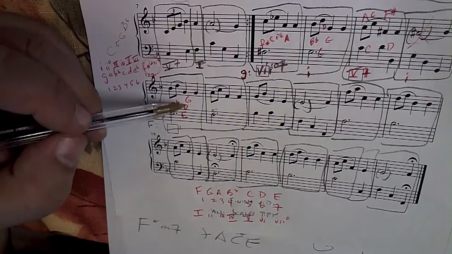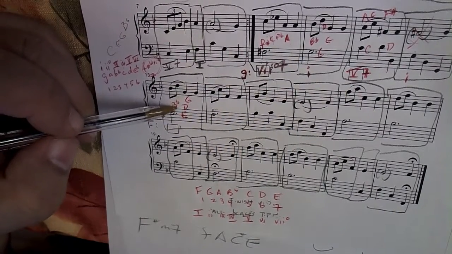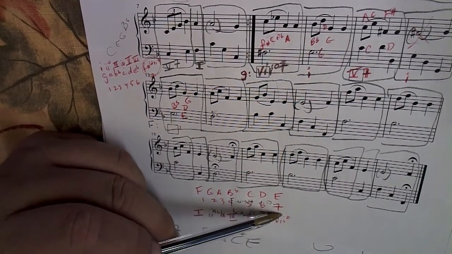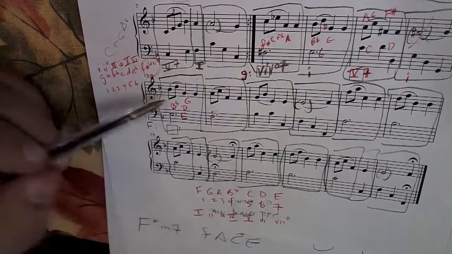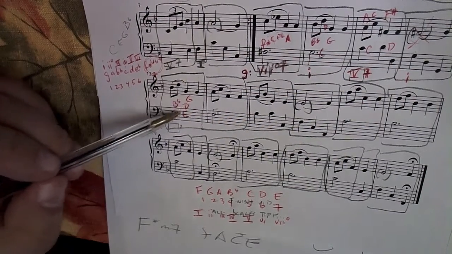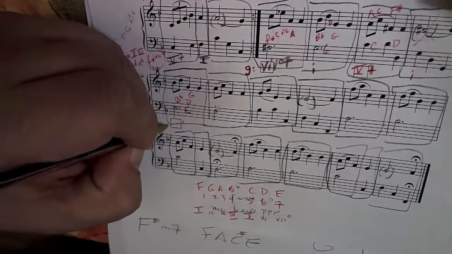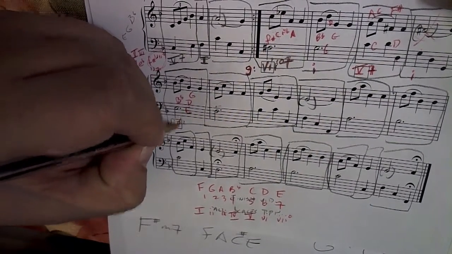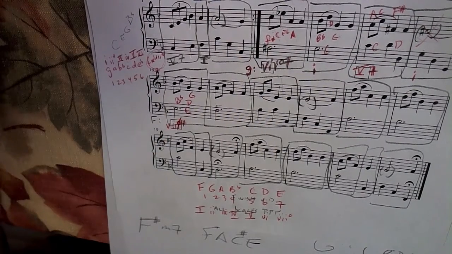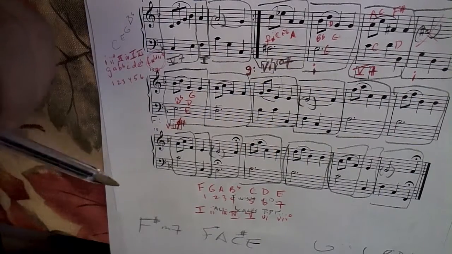So EGB, right? Would be minor, but B flat makes it diminished, right? That matches up with our 7 chord right there, is diminished. And then if you add the D on top, you have a diminished triad plus a minor 7th, and that is a half diminished chord. So here we have the 7 half diminished. And you just make a degree sign and you slash through it like that. Okay? If we were in minor, it would be fully diminished. If we're in major, it's going to be half diminished.